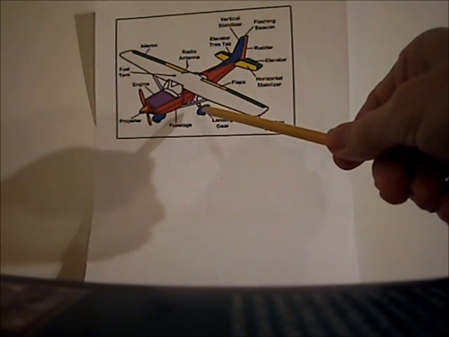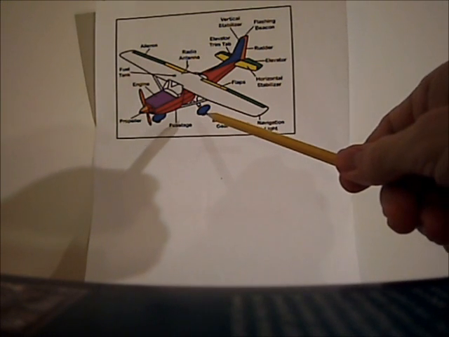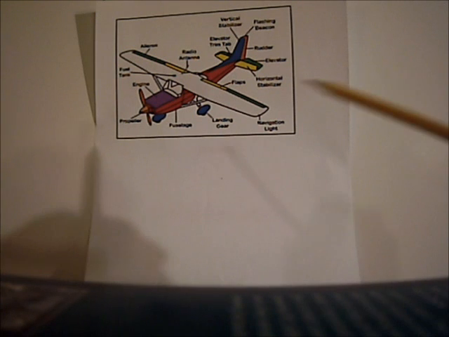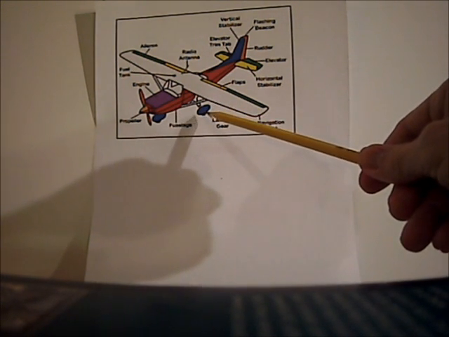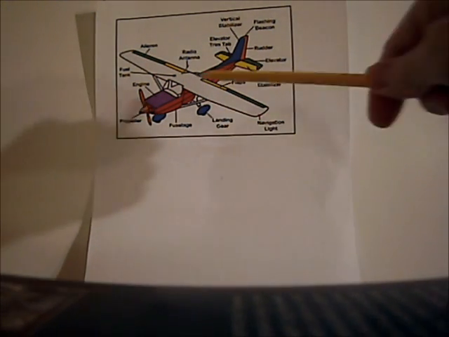Landing gear is always very important so that you can roll the aircraft on the ground during takeoff and landing. On this particular aircraft, it's fixed, meaning the landing gear is always extended even while flying. But on all modern jetliners and other more expensive aircraft, the landing gear will retract into and out of the fuselage of the aircraft.